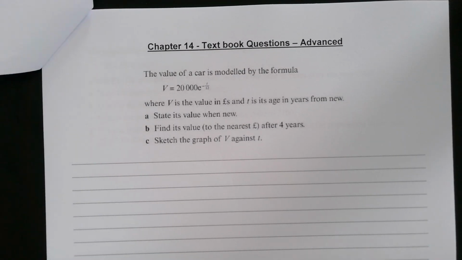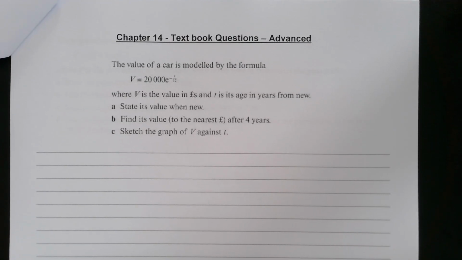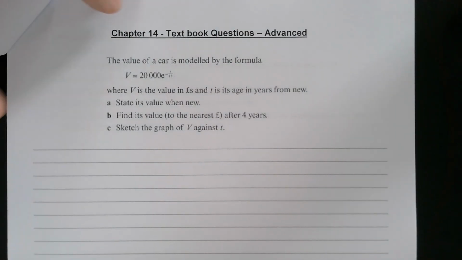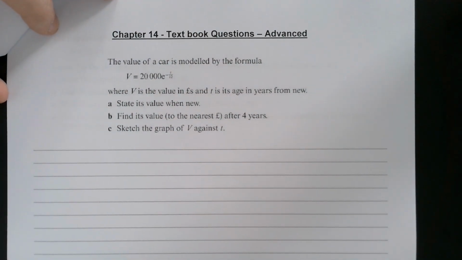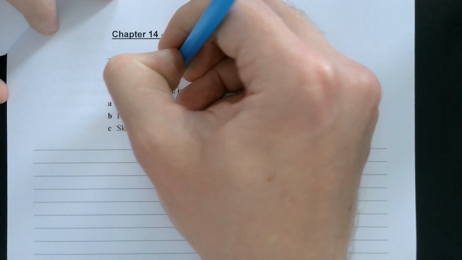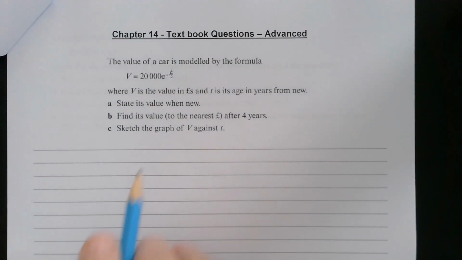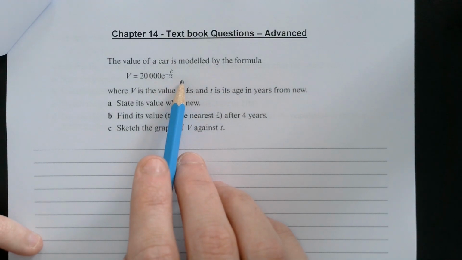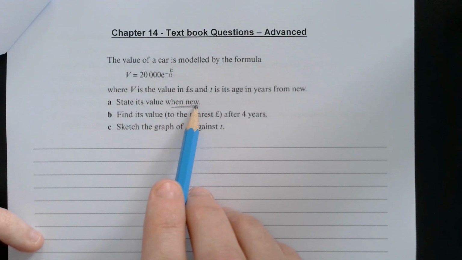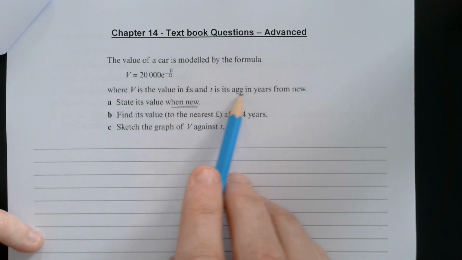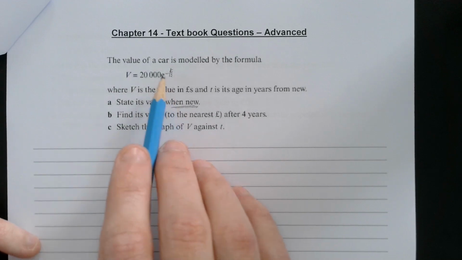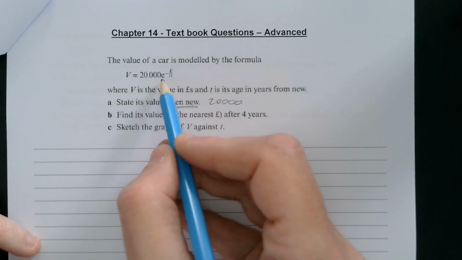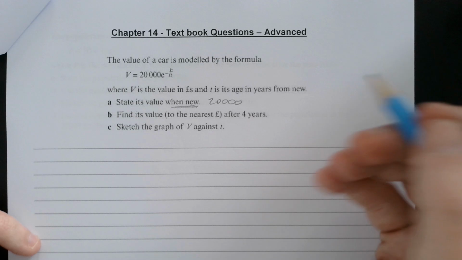The last thing is models, either exponential models or making straight lines out of things which are not straight lines. Let's talk about exponential models first. That's a t up there, otherwise there's no variable. So the value of a car is modelled by this formula. When new, that means when t equals 0. It's age in years. If it's 0 years old, it's new. So that would just be 20,000, because it's 20,000 times e to the power of 0. E to the power of 0 is 1.